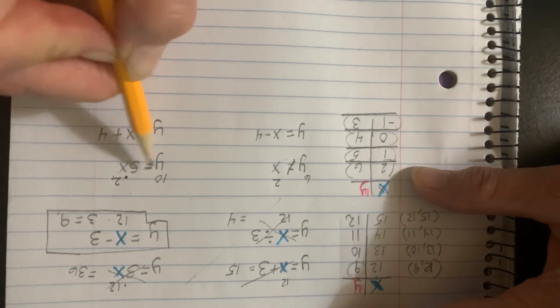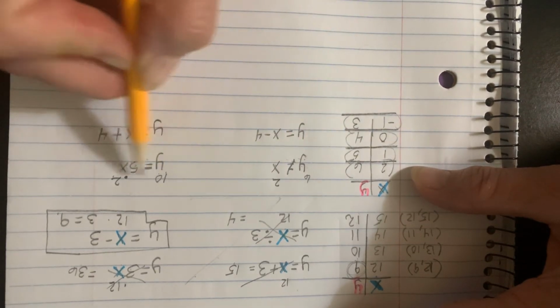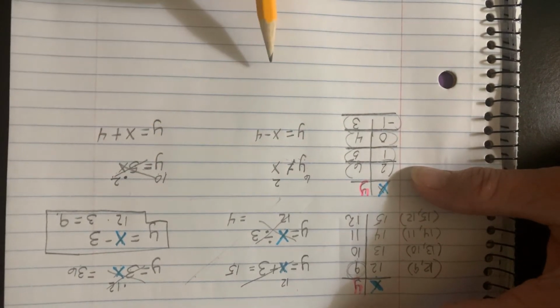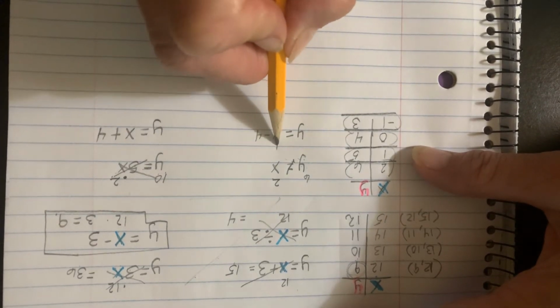5 times 2 equals 10. Did it equal 6? No, it equals 10. I want it to equal 6. That didn't work. So this one, I'm going to substitute 1 here.